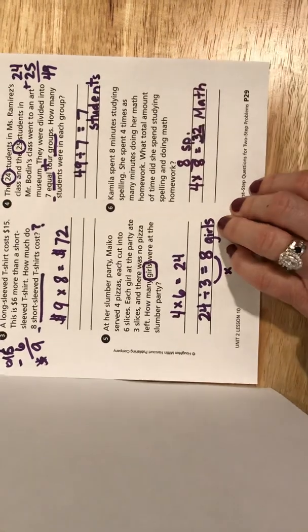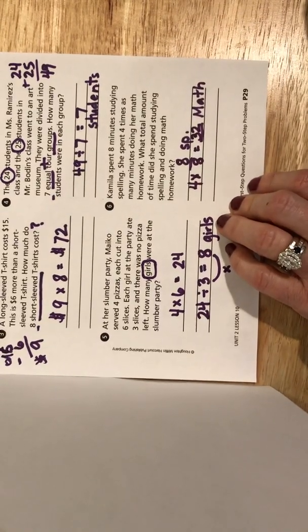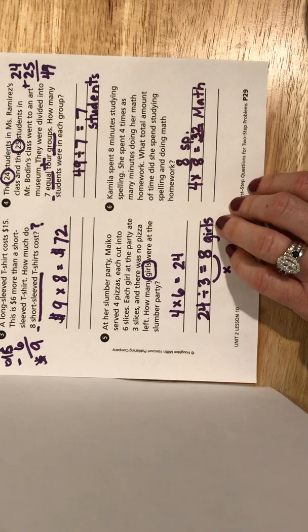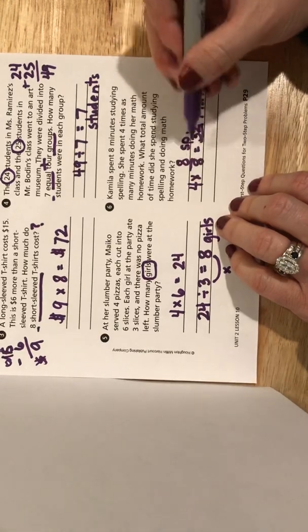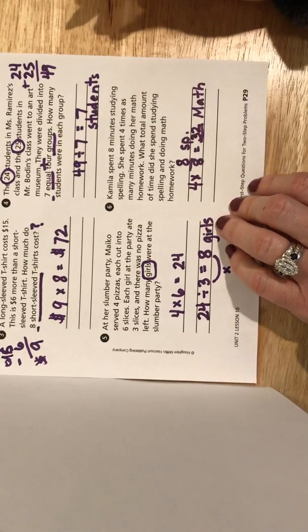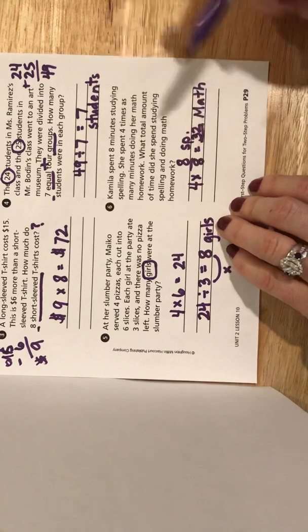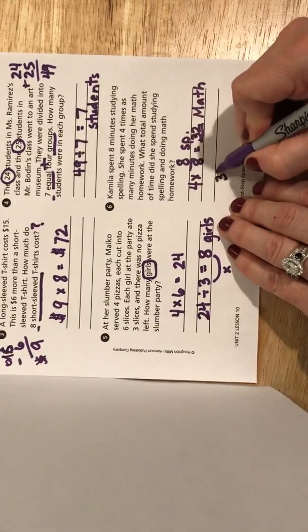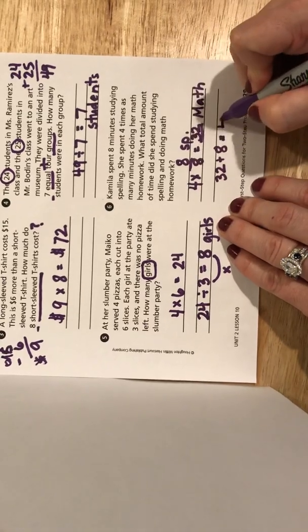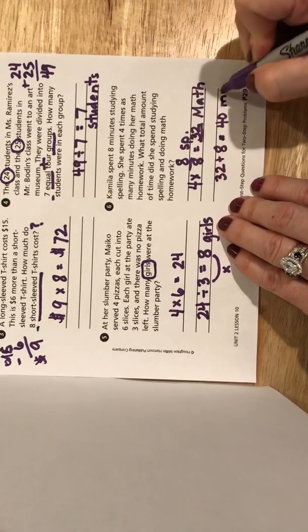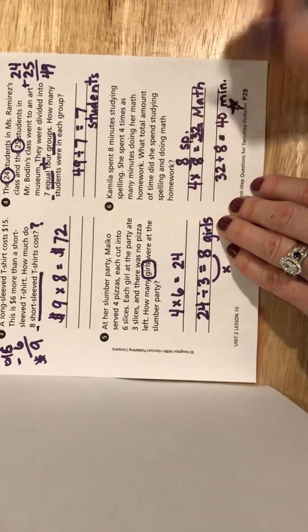So she definitely spent a lot more time on her math than her spelling. What total amount of time did she spend studying on spelling and doing math? Well, if I was to add 32 plus 8, I would get 40 minutes.